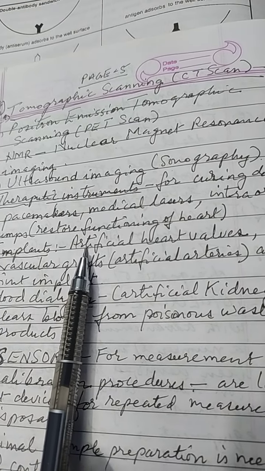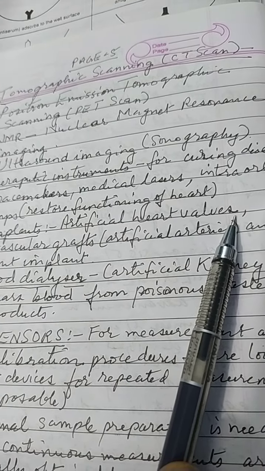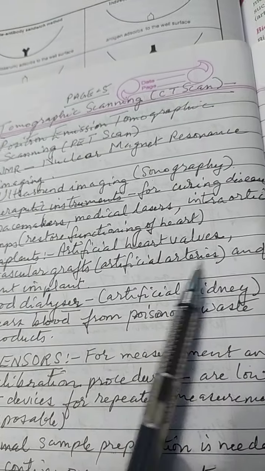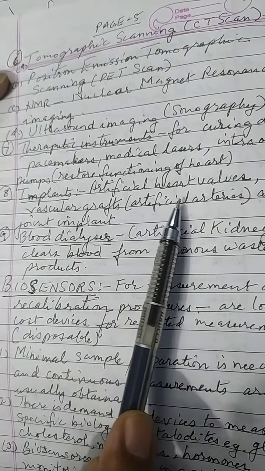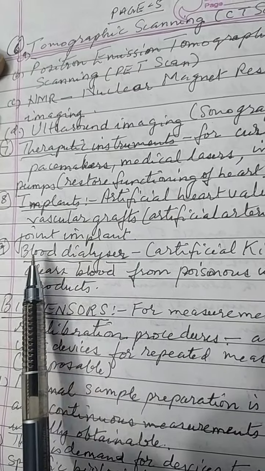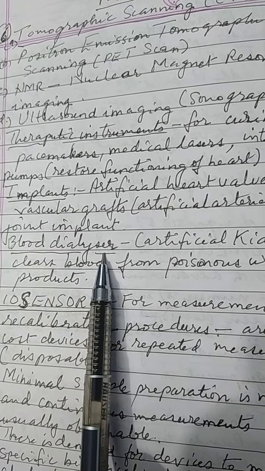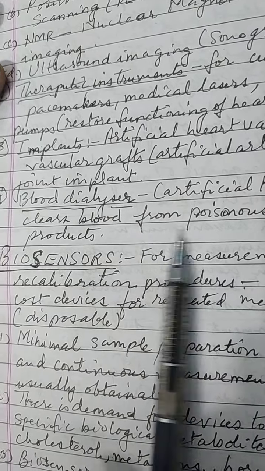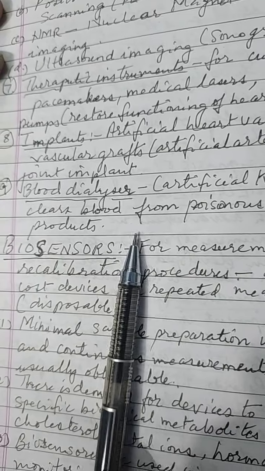Some of the implants have been created by Indian scientists, like artificial heart valves, and vascular grafts in the form of artificial arteries, which are implanted in humans when the natural arteries fail, and joint implants are also used. Then we also see blood dialysis or the blood dialyser, which is also known as the artificial kidney. This clears the blood of poisonous waste products and makes the blood clean.